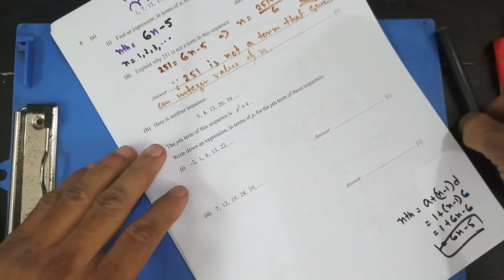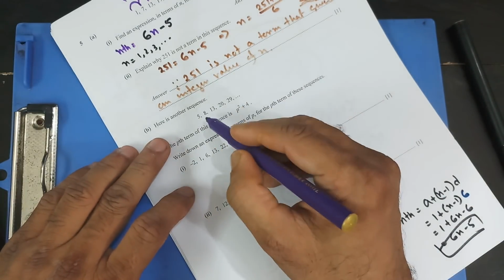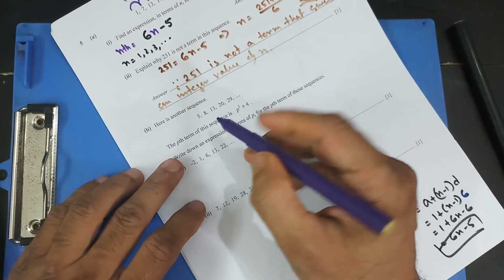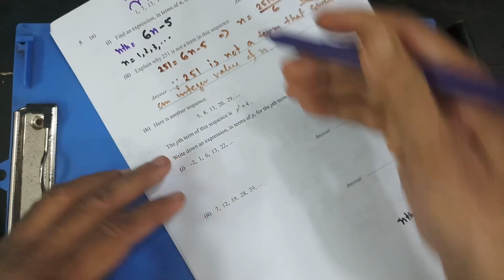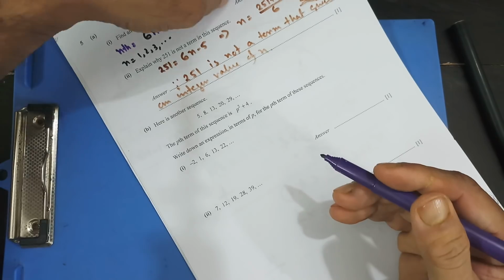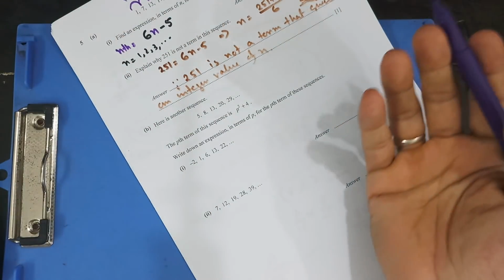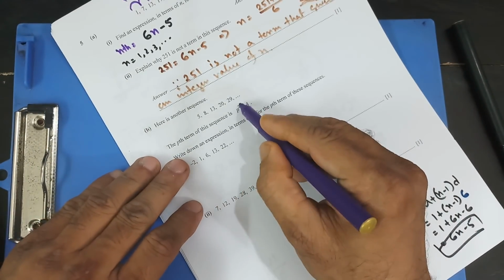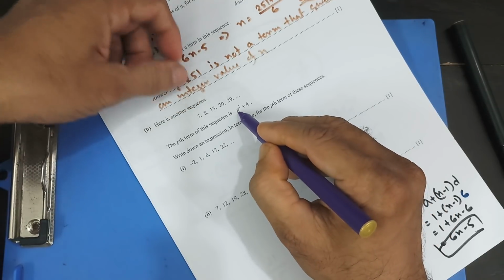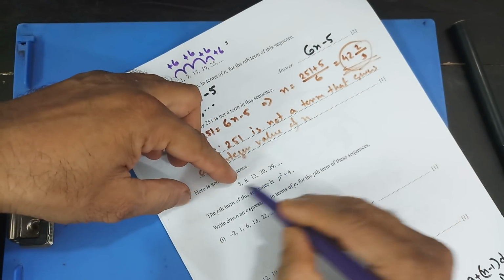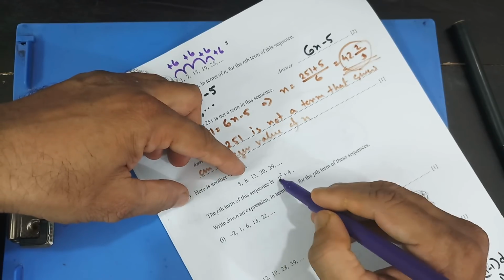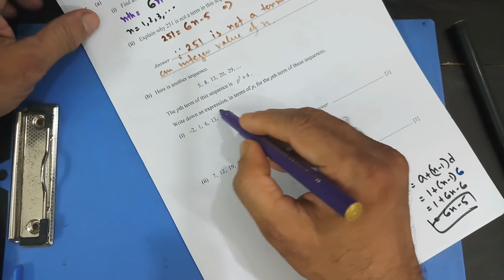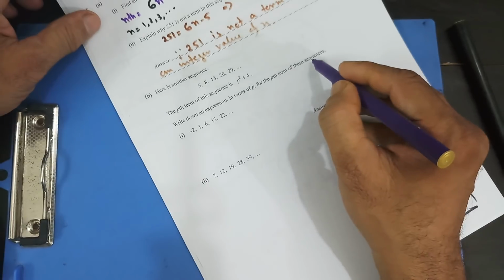Okay, now next one. Here is another sequence: 5, 8, 13, 20, 29. The pth term, they didn't say nth term, they said pth term, because in the same math they have already one nth term. It could have been mth term or pth term or whatever they want, they put pth term. Sequence is p squared plus 4. Let's see, if I put the value of p as 1, so 1 squared plus 4 is 5, 2 squared means 4 plus 4 is 8, 3 squared means 9 plus 4 is 13. So this is okay.